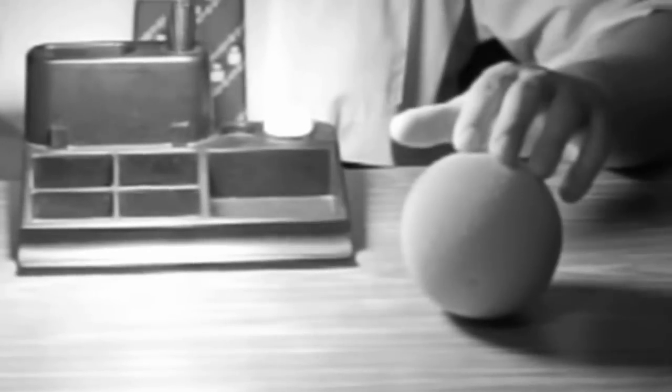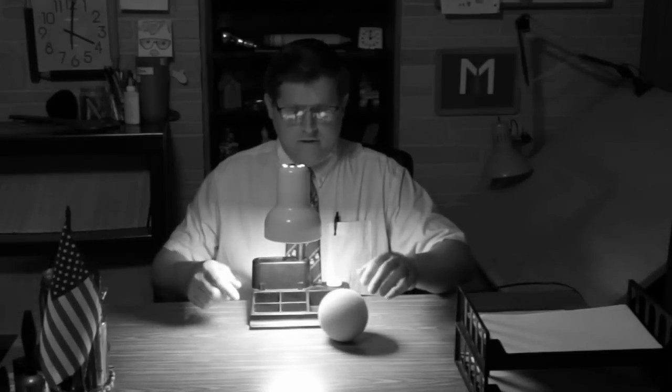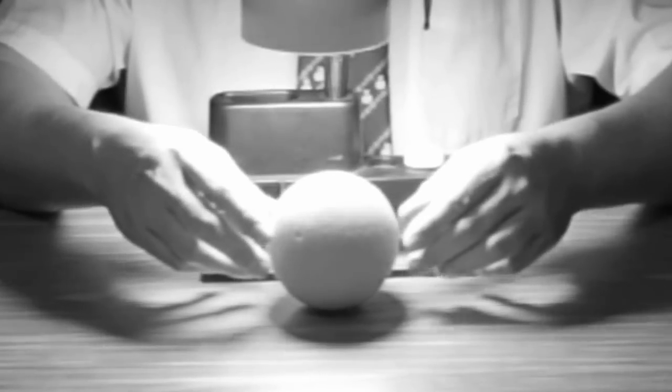Can you see it? The shadow is on the left. When the sun or light is on one side, the shadow will always be on the opposite side. Let's take a look at what it looks like if I move the ball to the other side. Now the light is on the left and the shadow is on the right. What happens if the ball is right underneath the light? Let's see. The shadow is directly below.